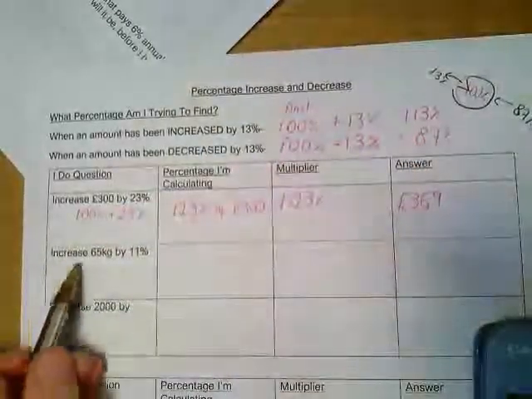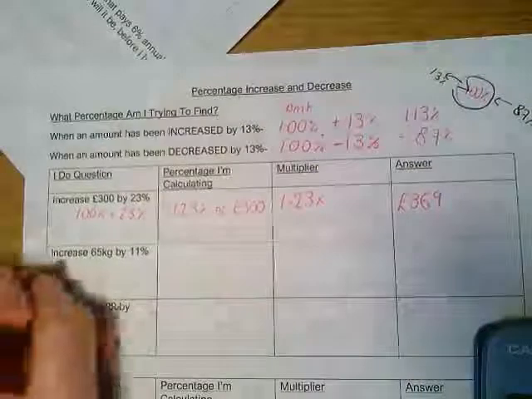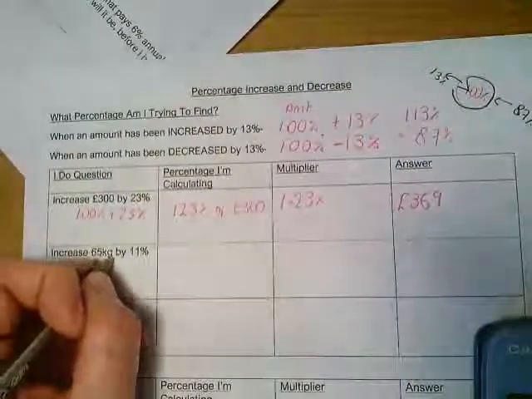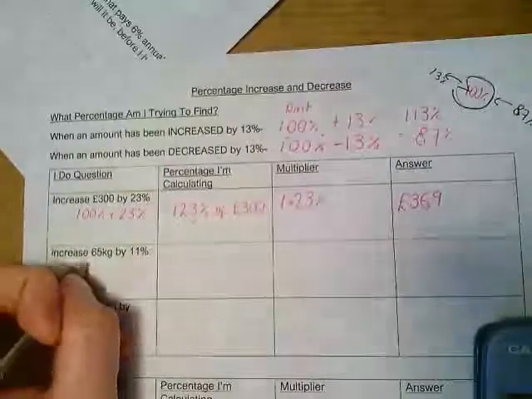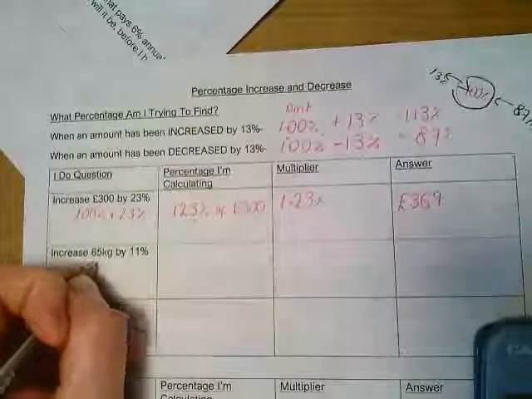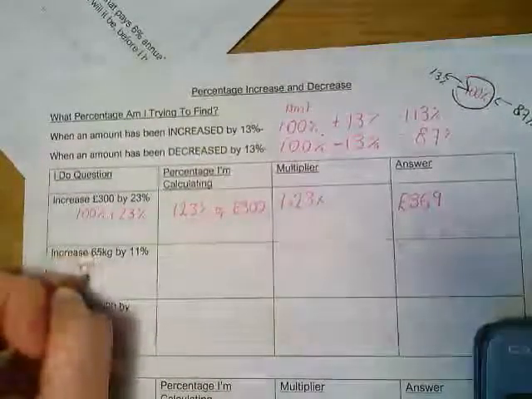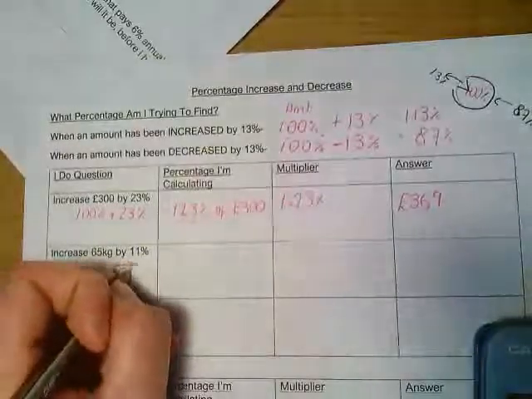So let's have a look at this question now. I want to increase 65 kilograms by 11%. So I've got the original 100%, the original 65 kilograms, the whole thing, plus an extra 11%.